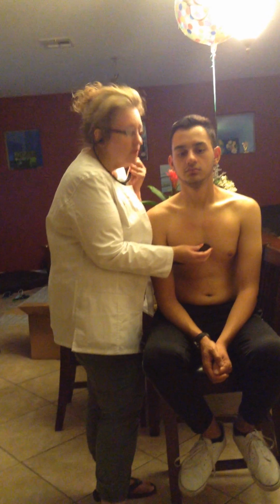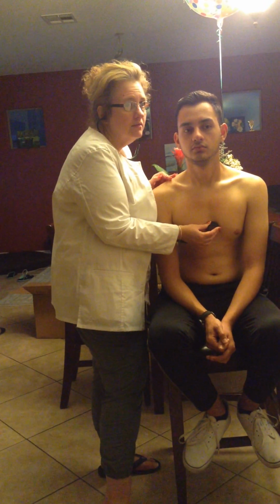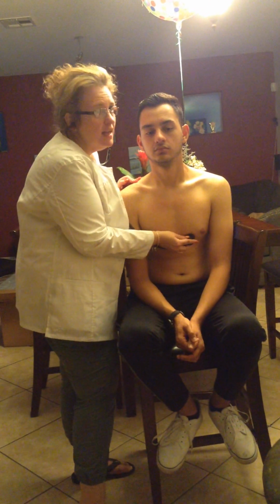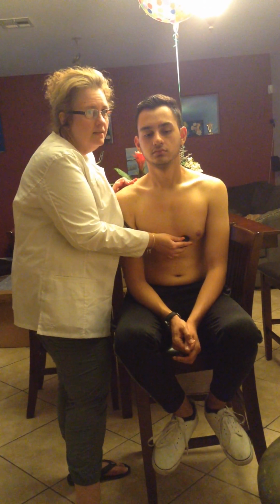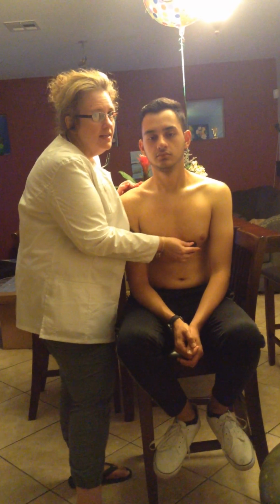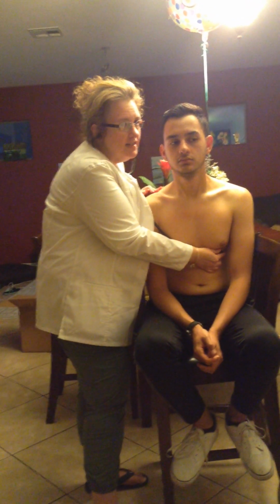I'm going to listen to the Erb's point area. Next, I'm going to listen to the tricuspid area. And then now I'm going to listen to the mitral or the apical area, which is nice and regular. And I'm using the diaphragm of my stethoscope.